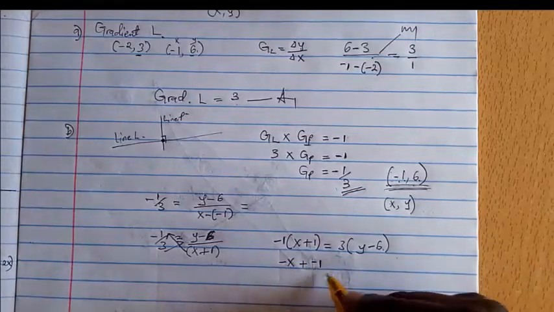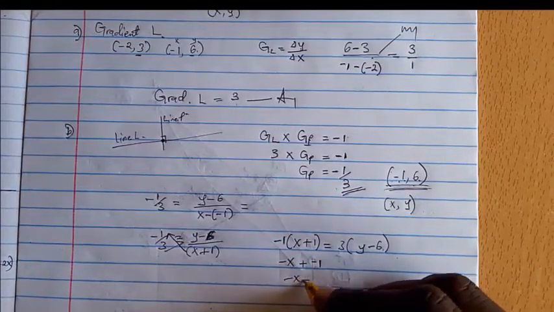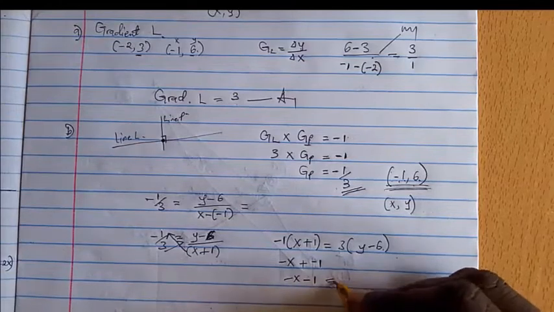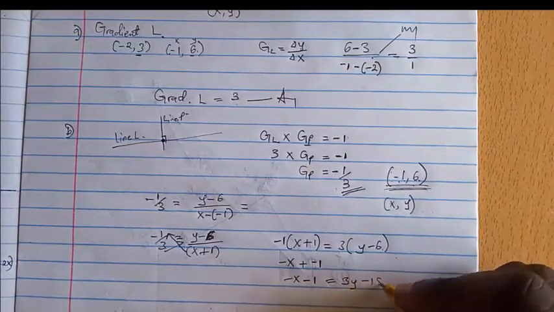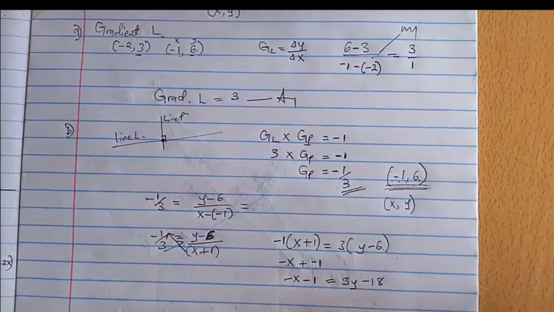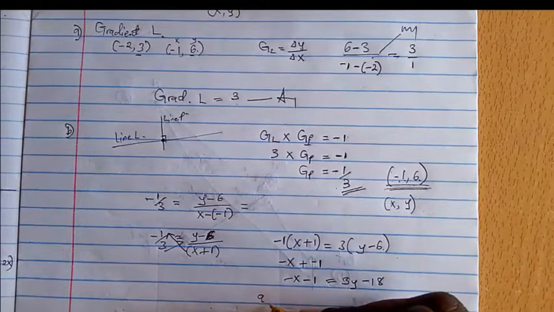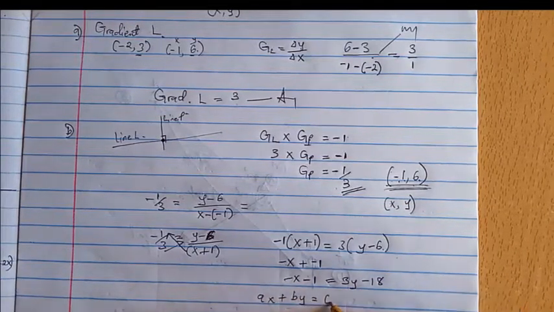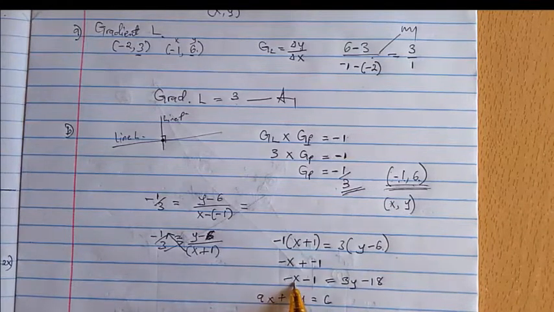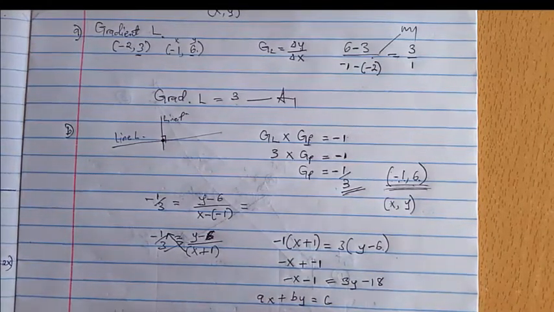3y minus 18. Remember, we are supposed to leave the question in the form of ax plus by to be equivalent to c. Therefore, we need to take this x on one side, it's already on this other side, so that is negative x.